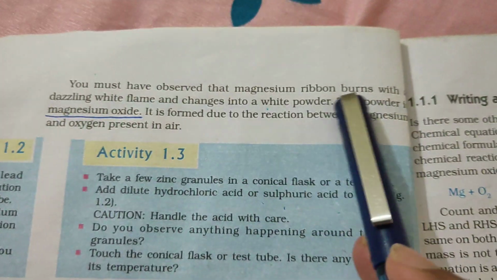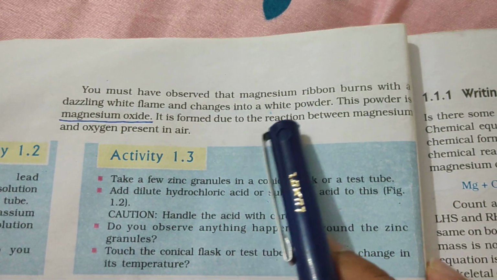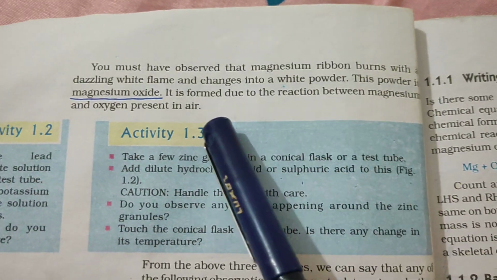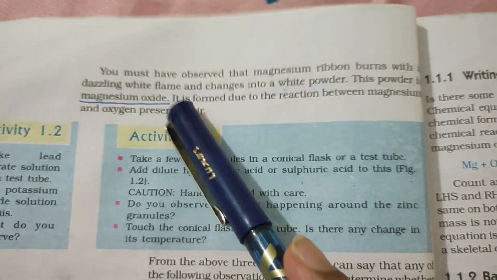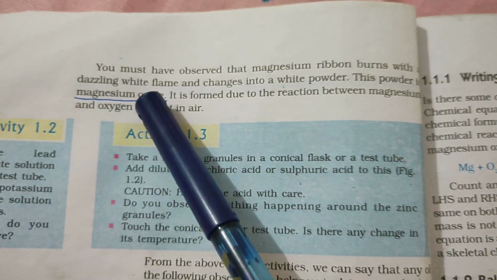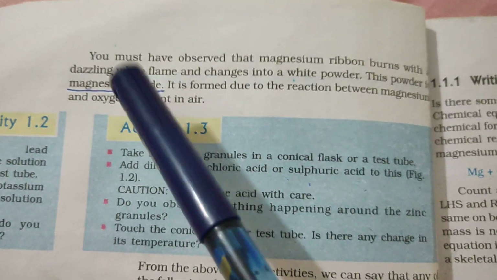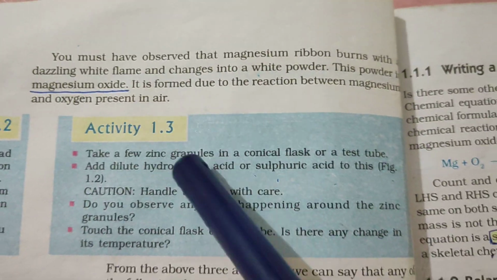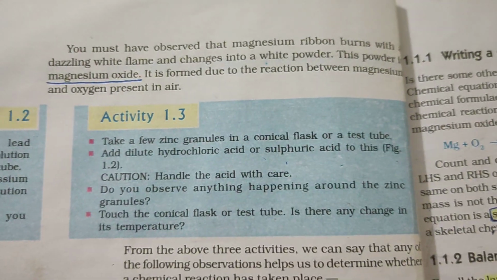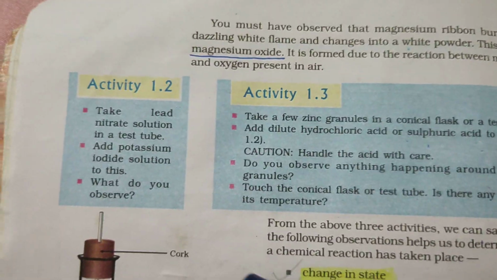You must have observed that magnesium ribbon burns with a dazzling white flame and changes into white powder. Obviously this was the expected result. This powder is magnesium oxide. So initially we had magnesium ribbon and now it has been converted into magnesium oxide. That means it has magnesium plus oxygen. It is formed due to the reaction between magnesium and oxygen present in air. So burning causes the reaction between magnesium and oxygen that is present in the air.